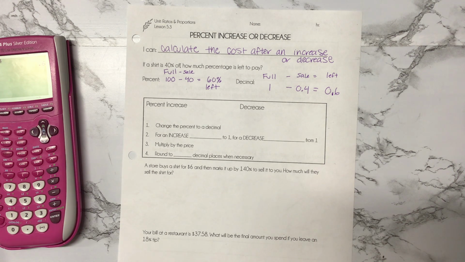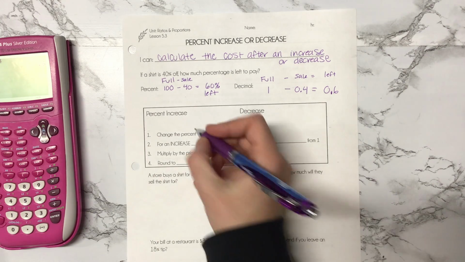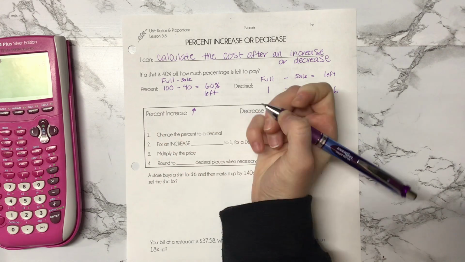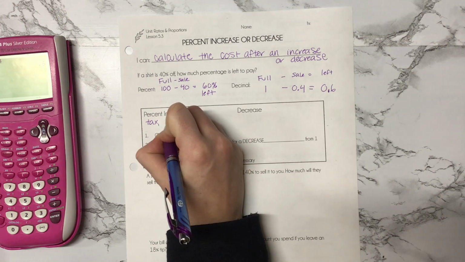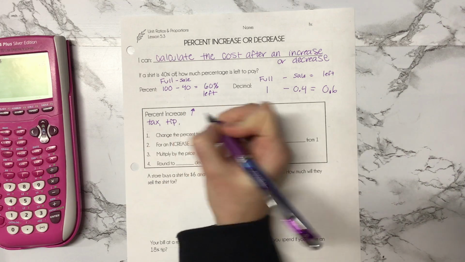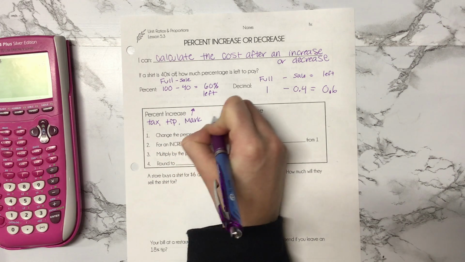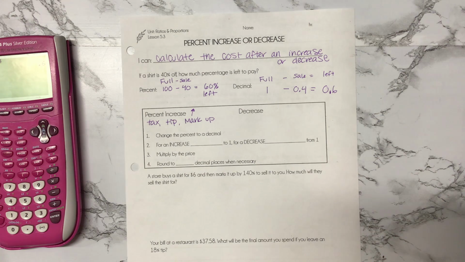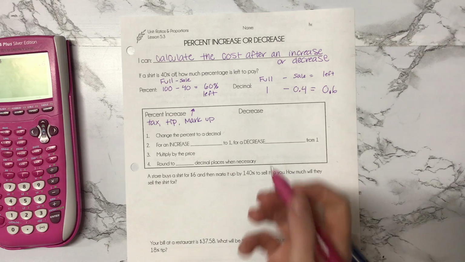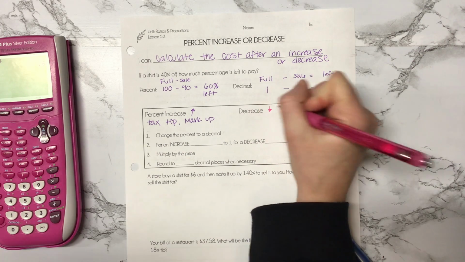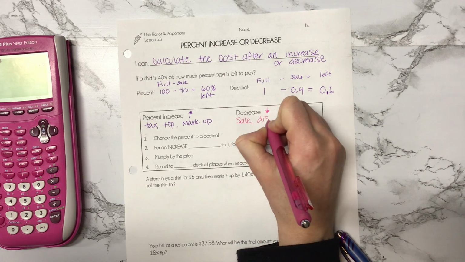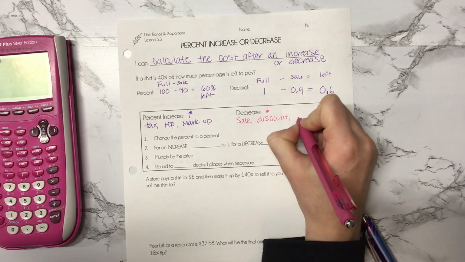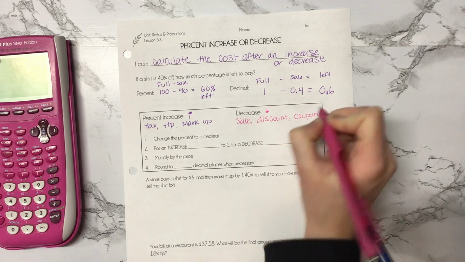Times that you would see a percent increase, meaning it's going up, would be things like tax, tip, like if you leave a tip at a restaurant, a markup, an upcharge, something like that. Times you would see a percent decrease, so the price is going down, would be like a sale, a discount, or a coupon.